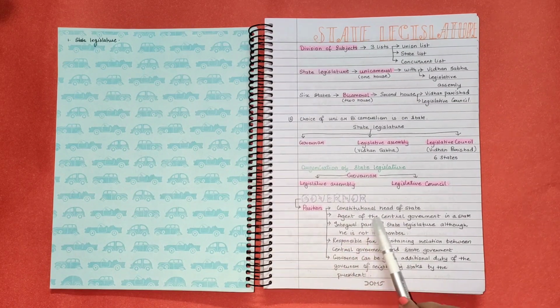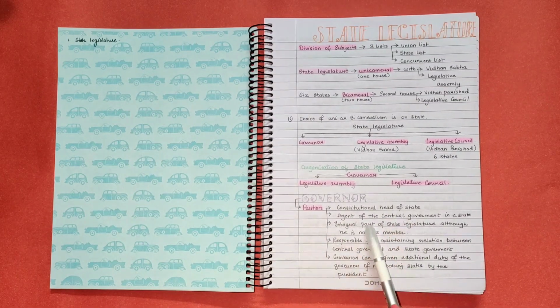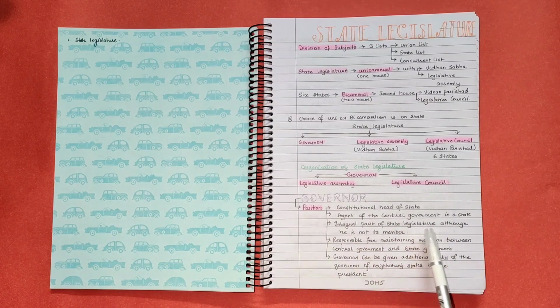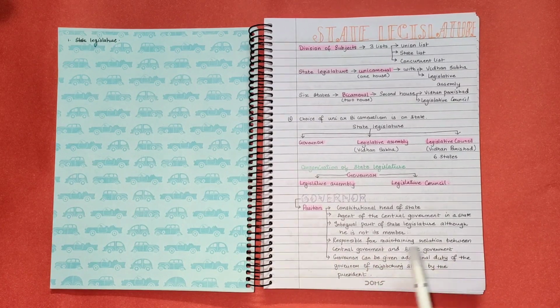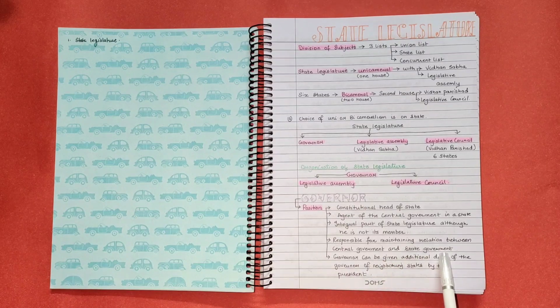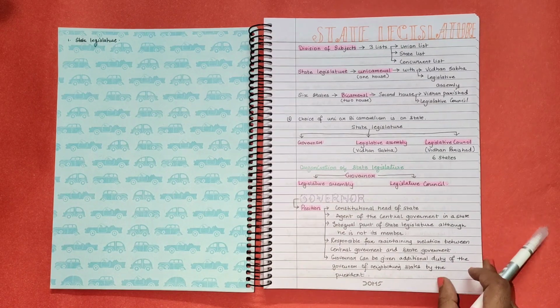Position: the constitutional head of state, agent of the central government in a state, integral part of state legislature although he is not its member, responsible for maintaining relations between central government and state government. Governor can be given additional duty of the governor of neighboring states by the president.